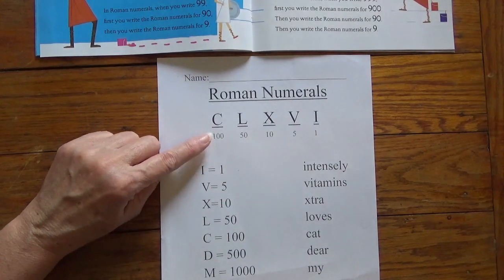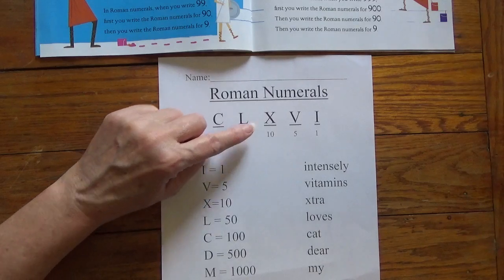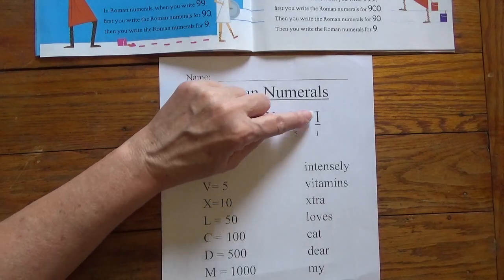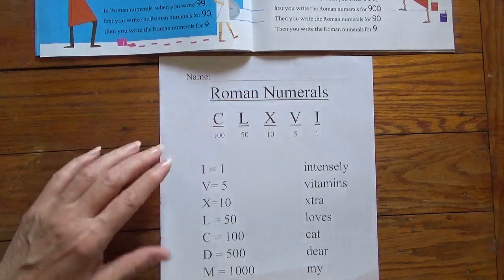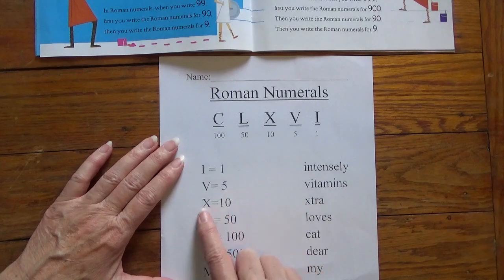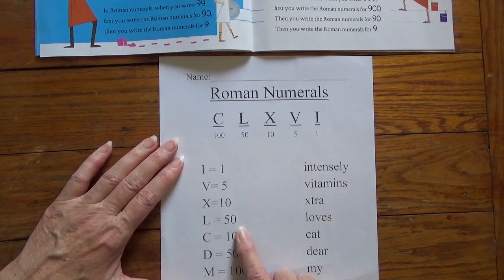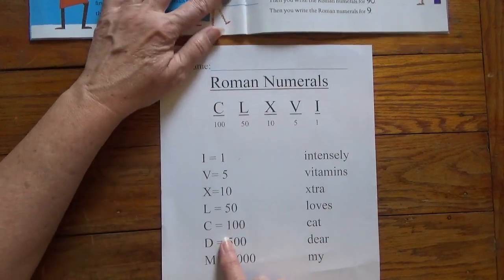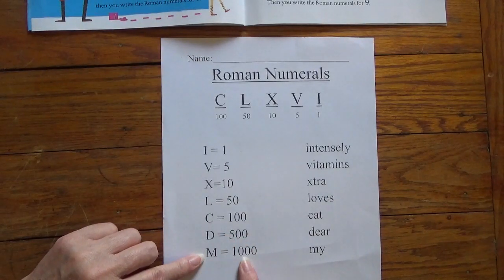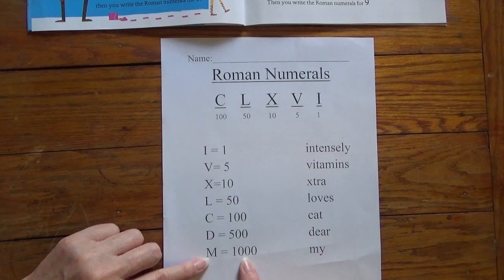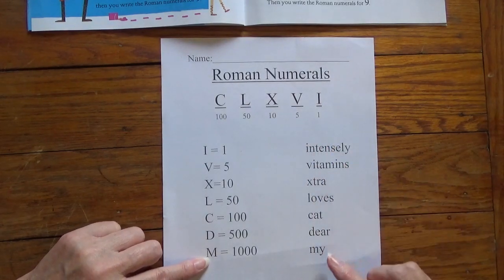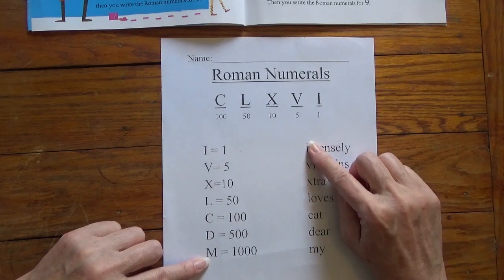C means 100, L means 50, X means 10, V means 5, and I is 1. Now here it has all of them down. I equals 1, V equals 5, X equals 10, L equals 50, C equals 100, D equals 500, and M equals 1,000. And people tried to come up with a mnemonic device or a way for their brain to remember that. So they wrote this sentence upside down.